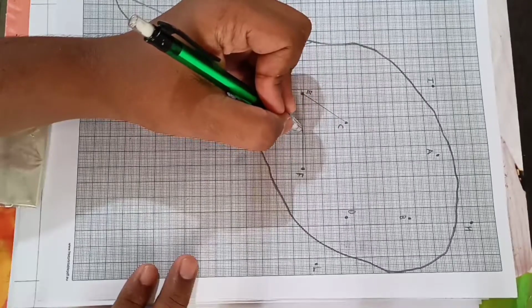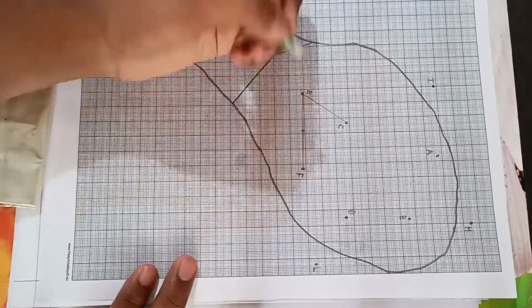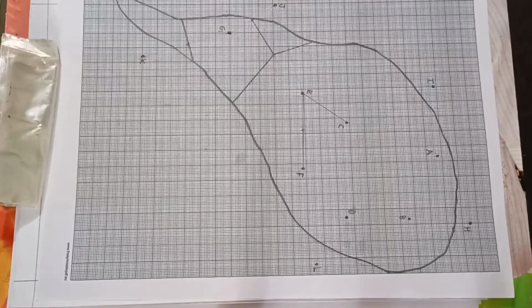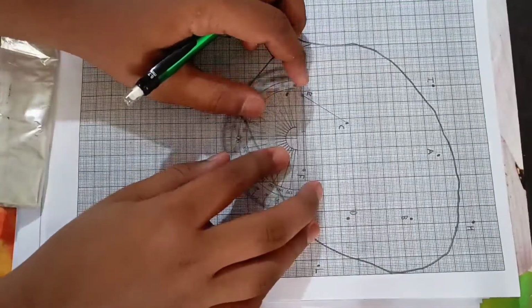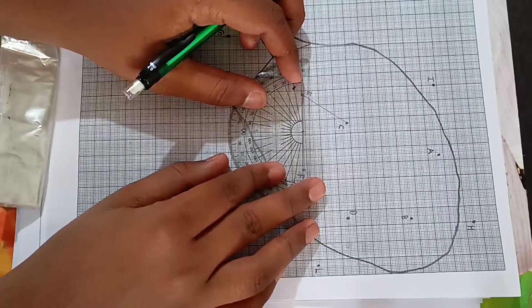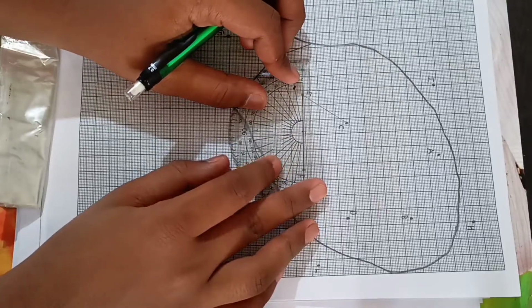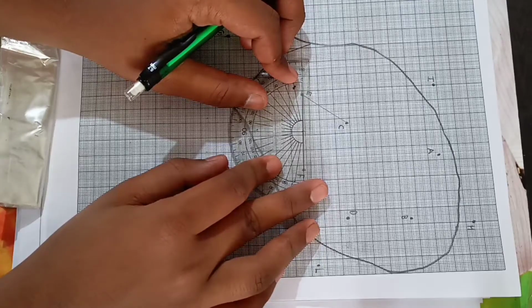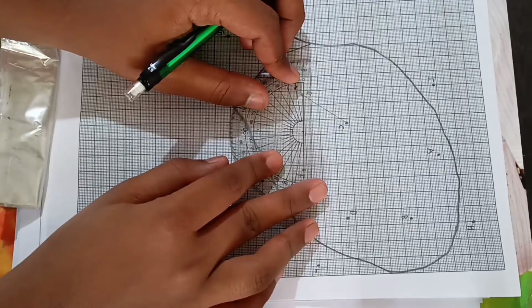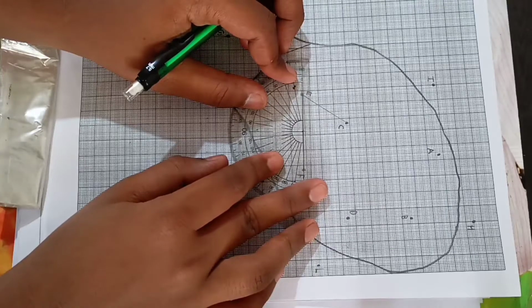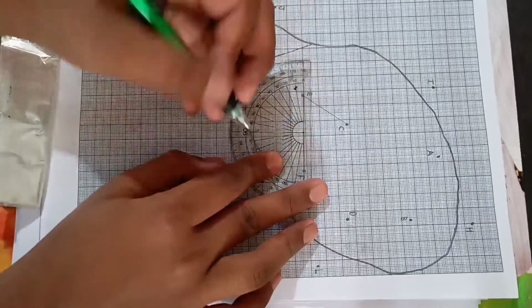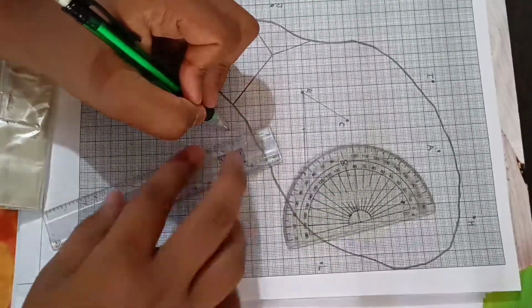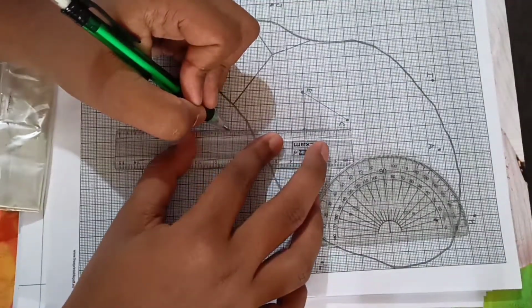So let's mark this point and let's see the perpendicular point of it. Okay, so it will be bisecting here. Make a line.